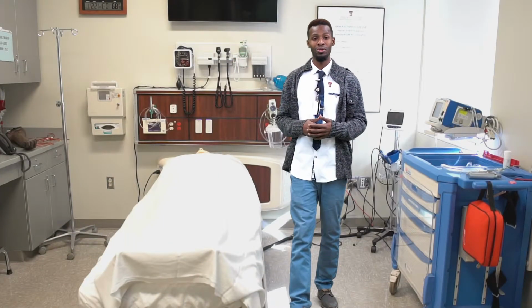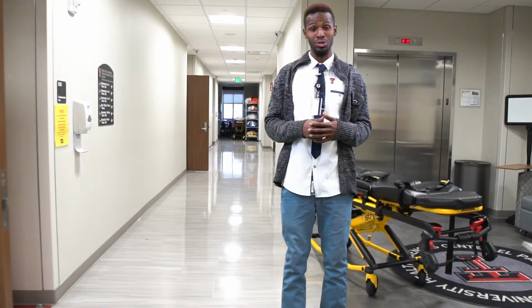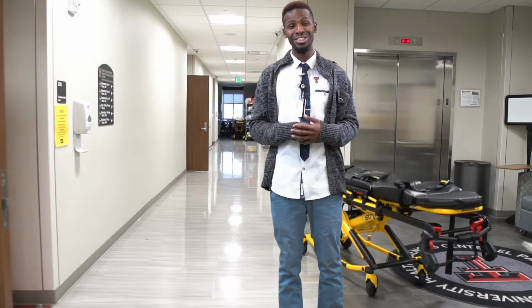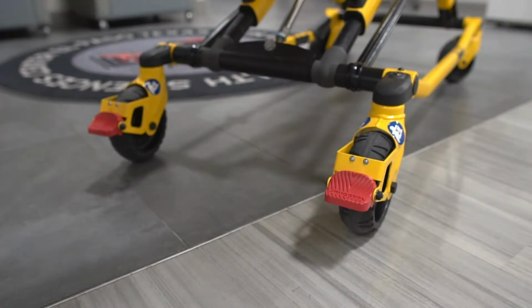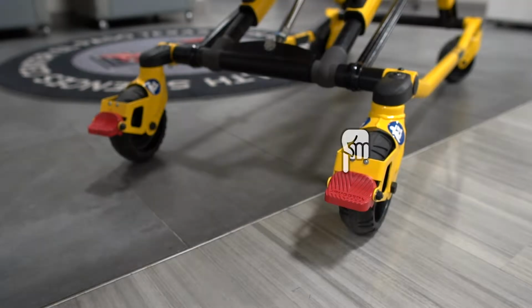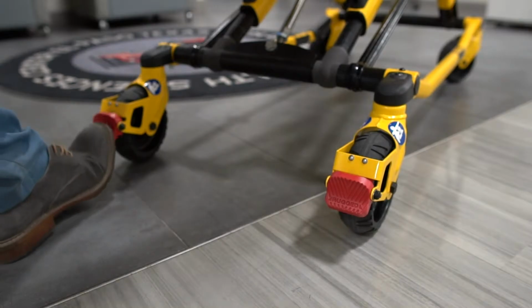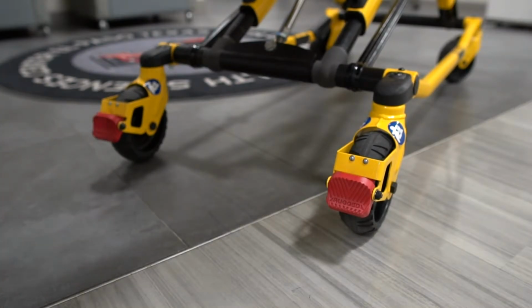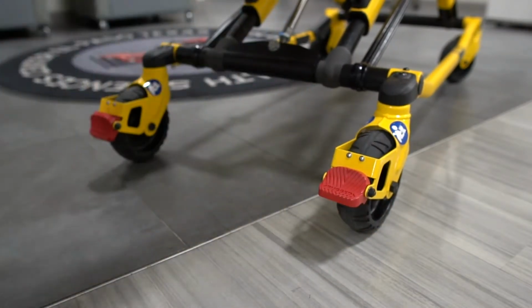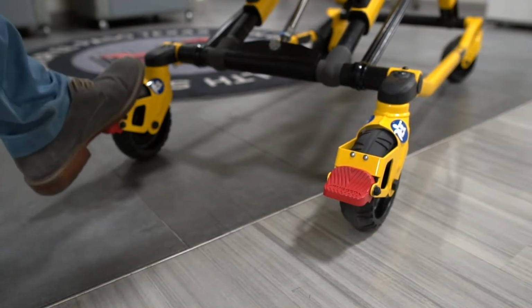Now that we are done with that stretcher, let's move on to stretcher number 2, which is the Stryker stretcher. This is the brake and steer feature of the Stryker. To restrict its movements, just press down on both red pedals until they stop. Then to release the brakes, give both red pedals a good kick until they reach their original positions.